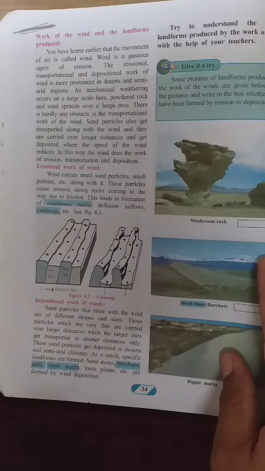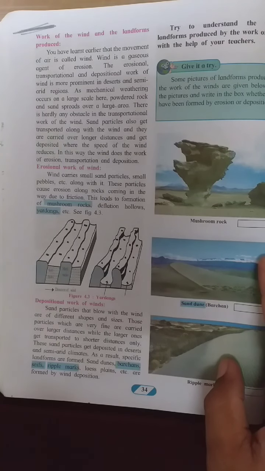Semi means half. As mechanical weathering occurs on a large scale here, powdered rock and sand spreads over a large area. There is hardly any obstacle in the transportational work of the wind. Why? Because there is sand, so nothing is there to obstruct. Sand particles also get transported along with the wind, and they are carried over longer distances and get deposited where the speed of the wind reduces. In this way, the wind does the work of erosion, transportation, and deposition.